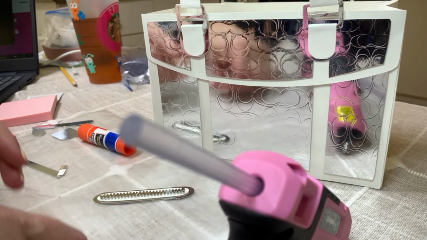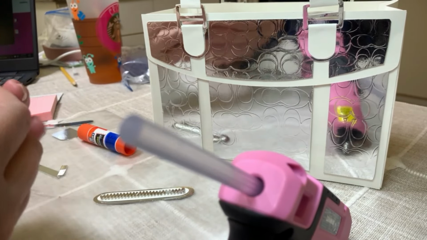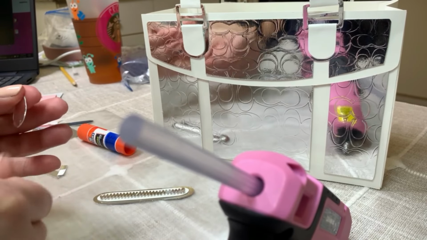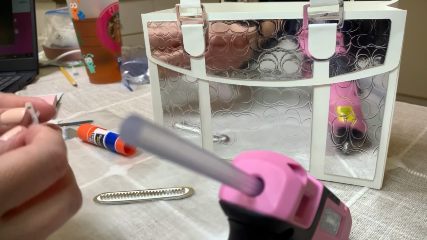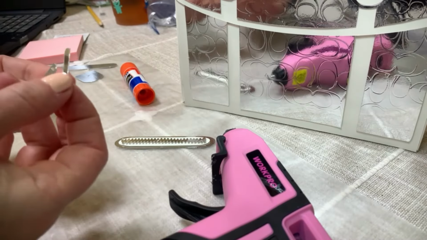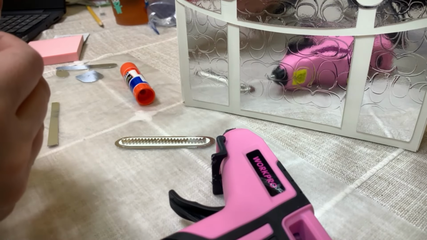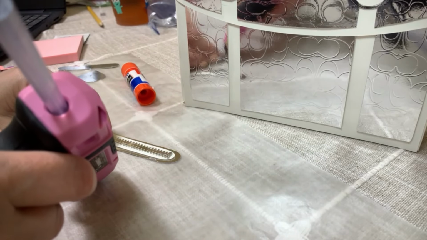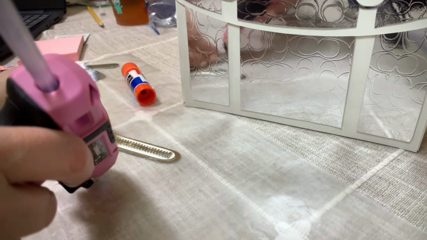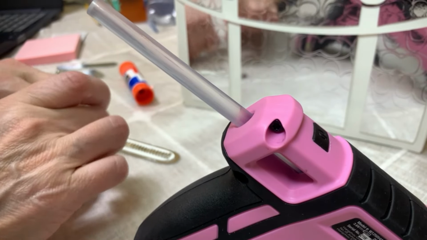Then we have these two poles. We're going to glue these together. So no matter which way this goes, it looks nice. Okay, so I'm going to take this and put it through here. And I'm just going to fold it in half. Glue. And I'm sorry if I'm blocking your view. Okay, so a little bit of glue. And close this. Okay.